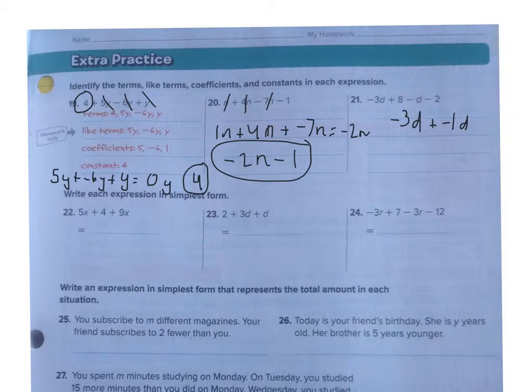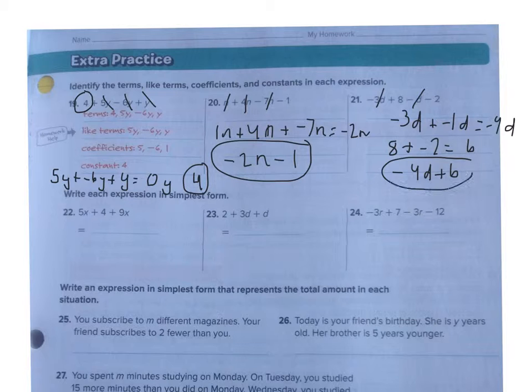For number 21, I can see that I can combine the d's in this expression. So I would take negative 3d and add negative 1d to get a total of negative 4d. And then I can combine the rest of the terms, or the constant, so I would have 8 plus that negative 2 at the end to get a positive 6. And then I just need to add them together. So negative 4d plus 6 would be my final simplified expression.